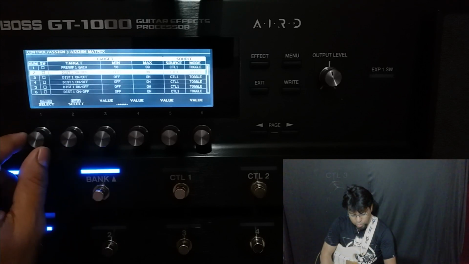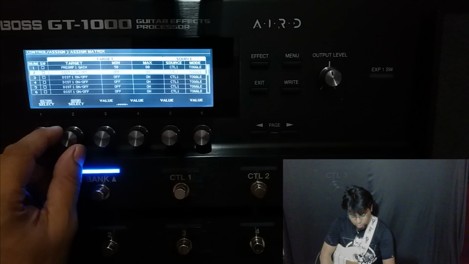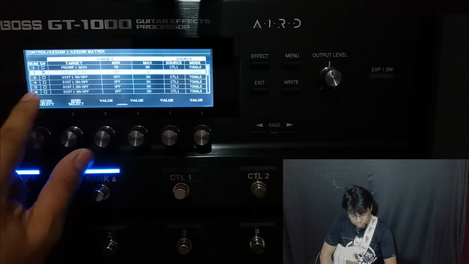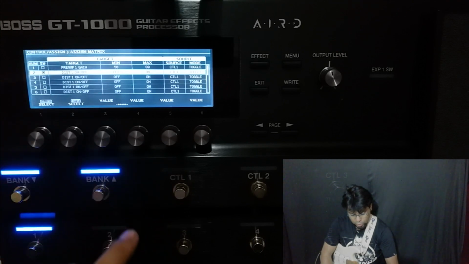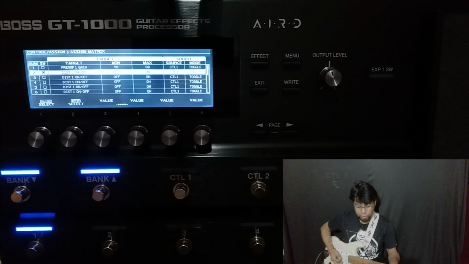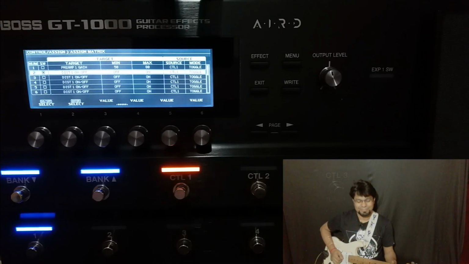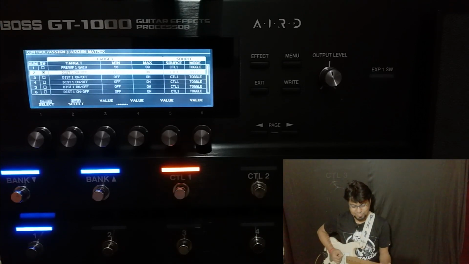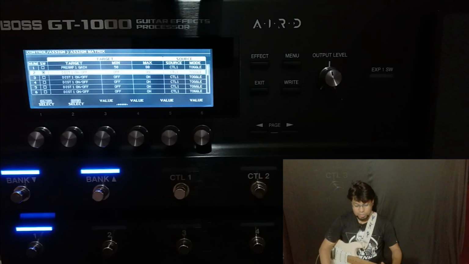Distortion 1 on and off, right? You see the small dot comes in and on? So now it's off and on, and it's on control 1. Now I can go back and set that. I'm going to set the distortion of this, but I at least got the distortion on.